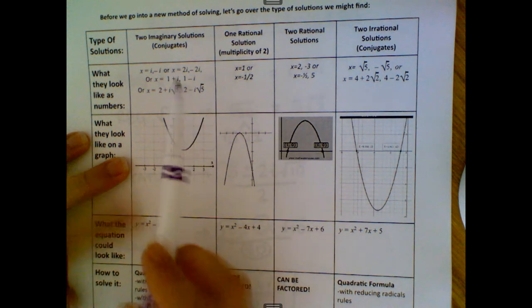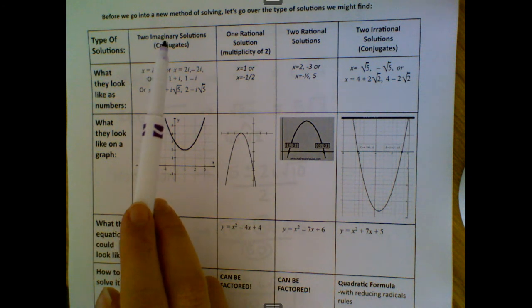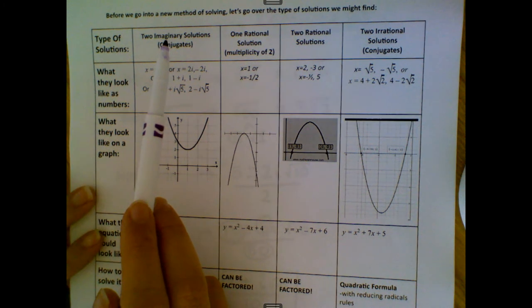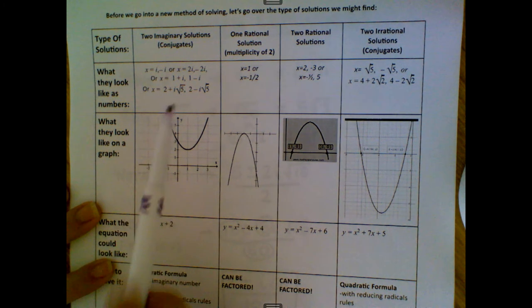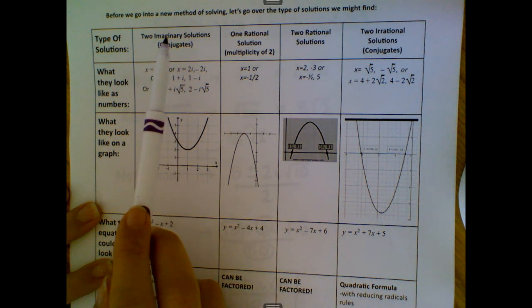When it doesn't hit the x-axis at all, if we're looking at this graph, there's actually solutions. They're just imaginary. Yeah, I sound crazy by saying imaginary, but imaginary numbers are legit. I swear, I didn't make them up. So if it doesn't hit the x-axis, there are still solutions. They're just two imaginary solutions.